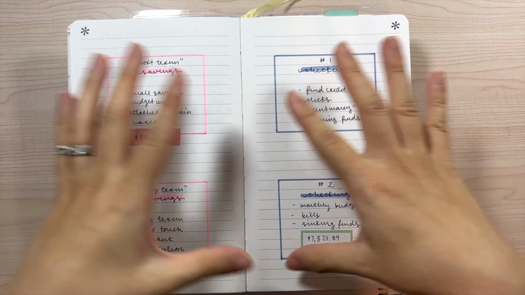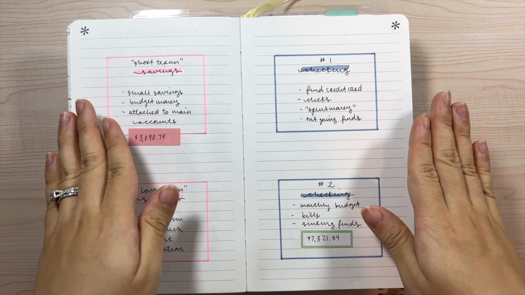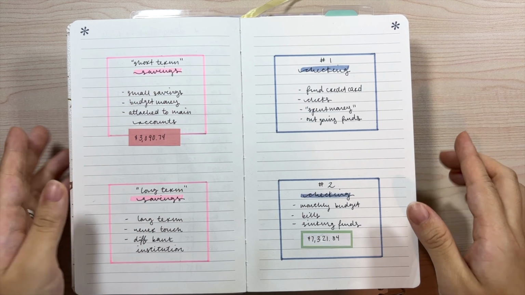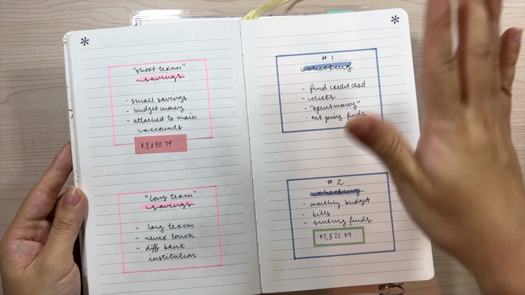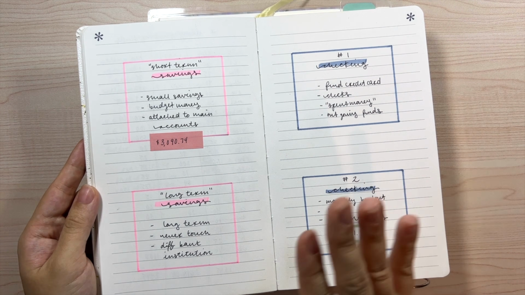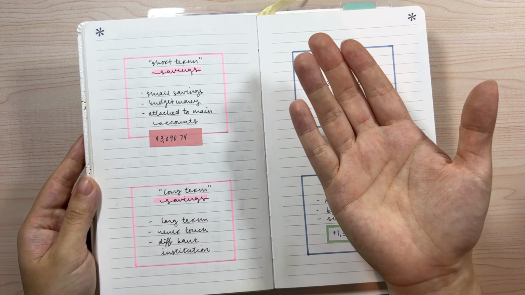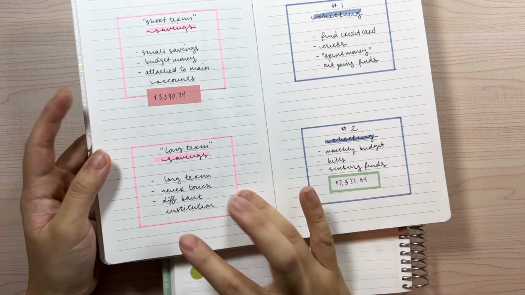So this is why I have this overview, so you guys can still kind of see stuff and get the idea of everything without knowing my bank account information. But yes, that is the short-term savings in a wrap. It's very, very brief. And then we have our long-term savings.